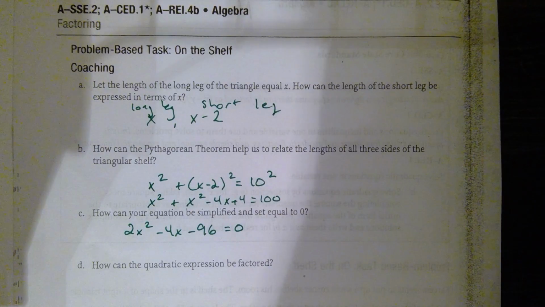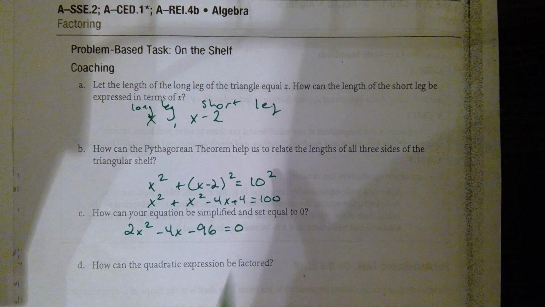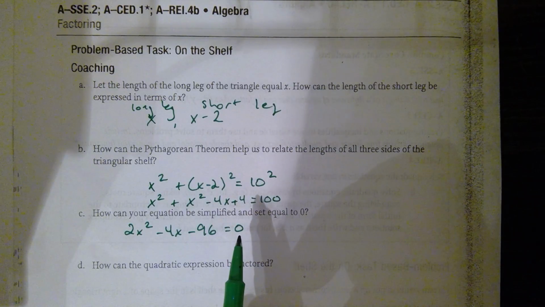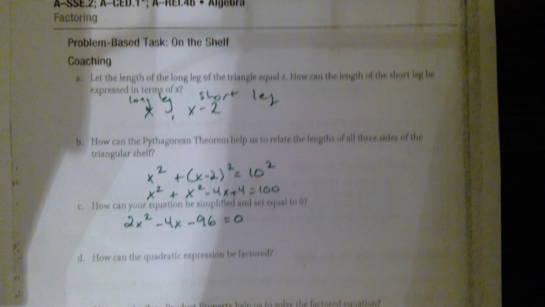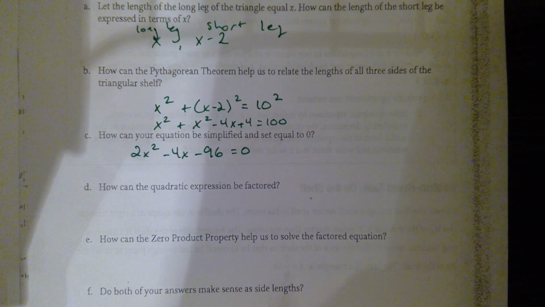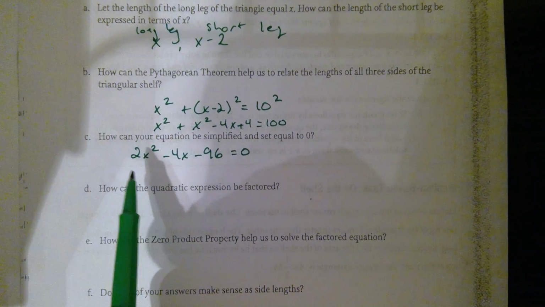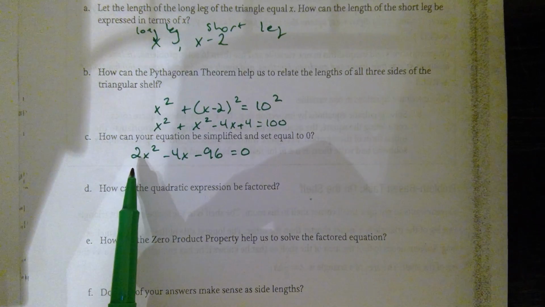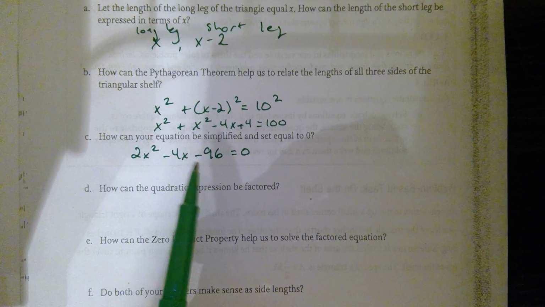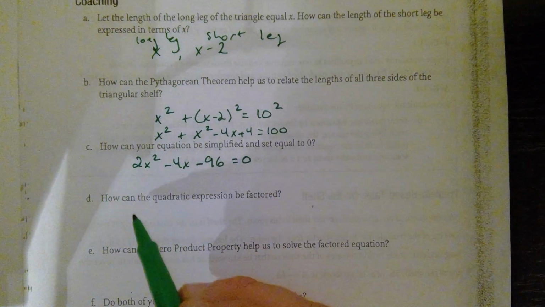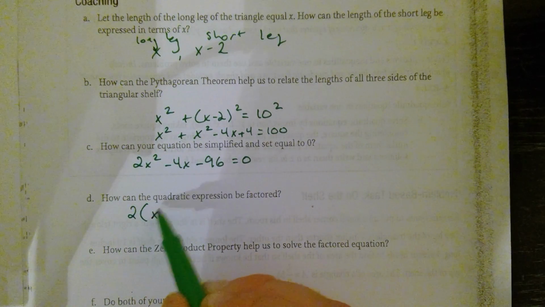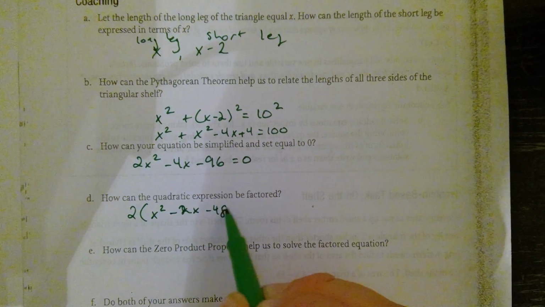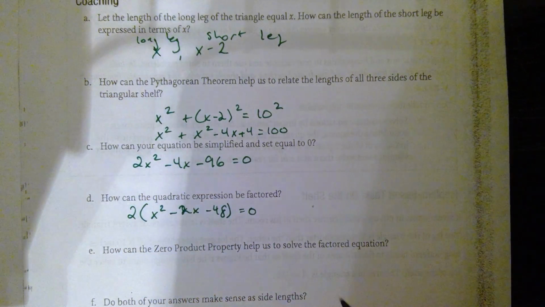Now we have a quadratic equation. We've seen that if we set it equal to 0, that means that we can solve this equation to see what x could be in this scenario. So now we're going to go and factor. The first thing I think about is we've got to factor out this 2. We can factor it out because there's a 2 in this first term. We can divide 4 by 2. We can divide 96 by 2. So let's take out our 2: 2 times x squared minus 2x minus 48 equals 0.